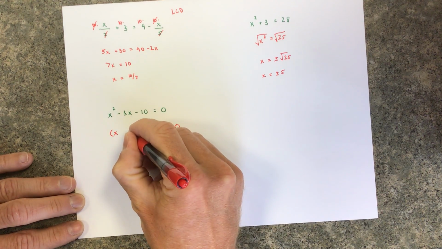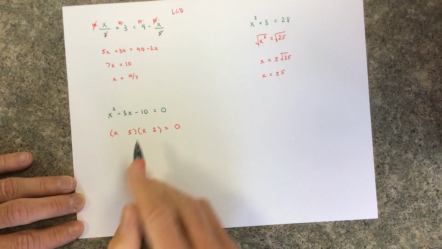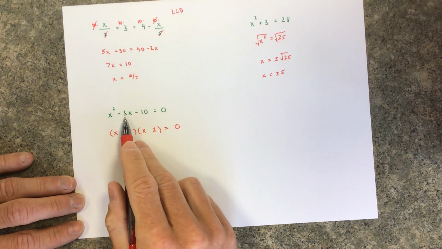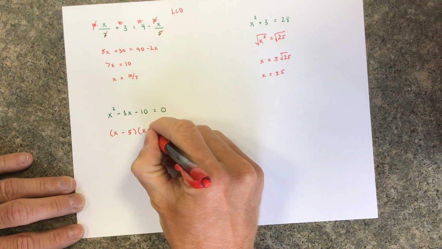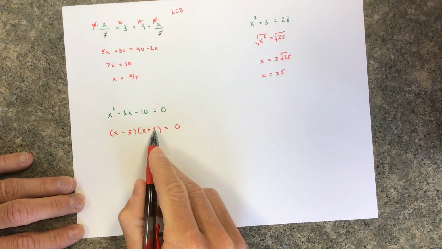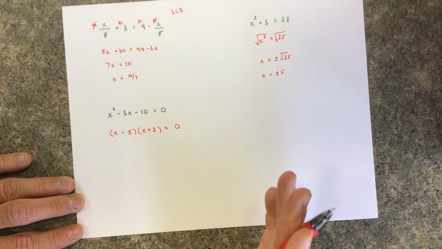How about 5 and then 2, and then you think, okay, which one's positive and which one's negative? Well, this is going to be a 5x and a 2x. But you see how that middle is a negative 3? So I'm going to want the 5 to be negative and the 2 to be positive, because I'm going to want a negative 5x and a positive 2x to give me negative 3x. And I have to keep going. I have one more step.